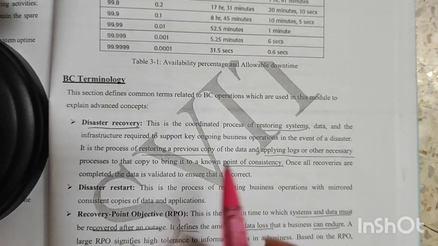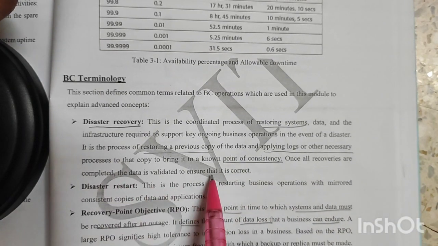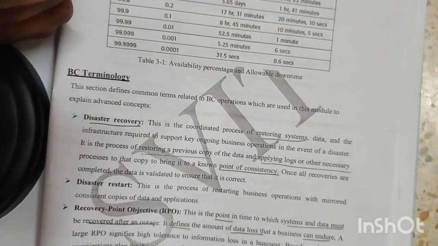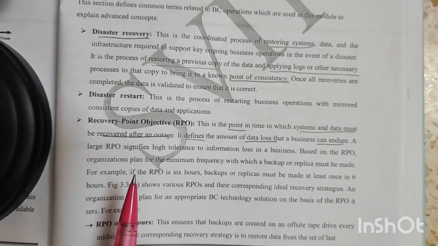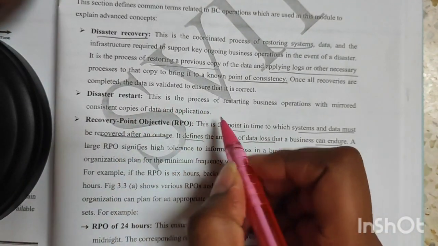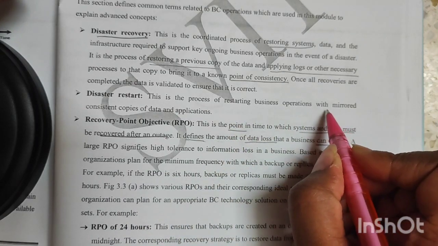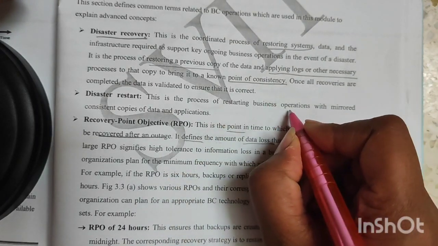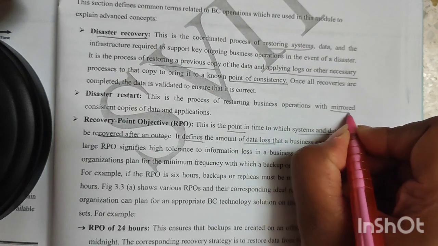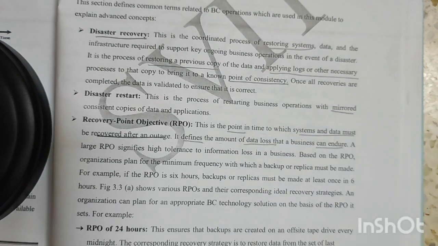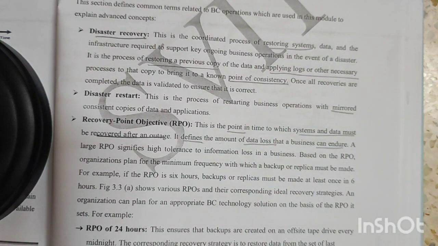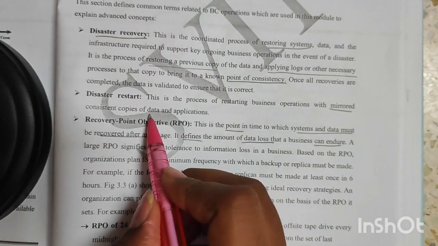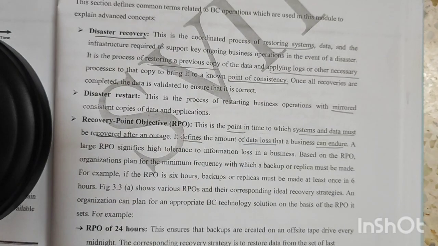Once the whole process is completed, it is validated to ensure that it is correct. In disaster restart, after the disaster you restart the business with mirrored consistent copies. You mirror the copies, keep a backup of your data as an application, and then restart your business.